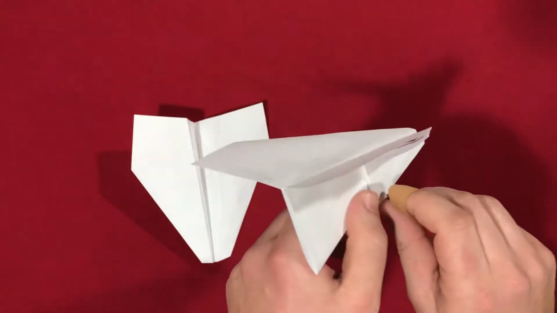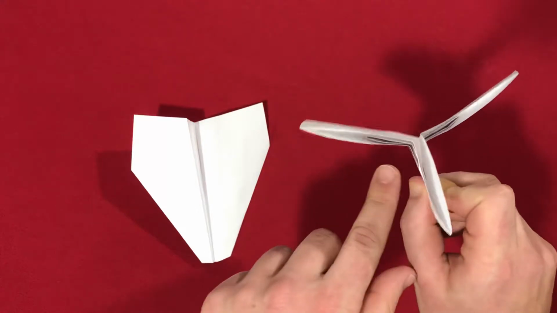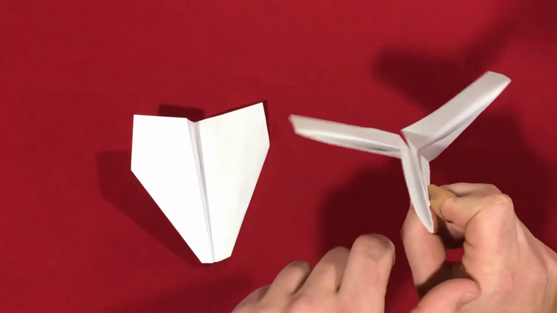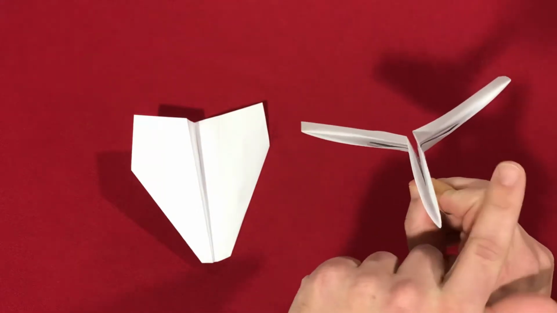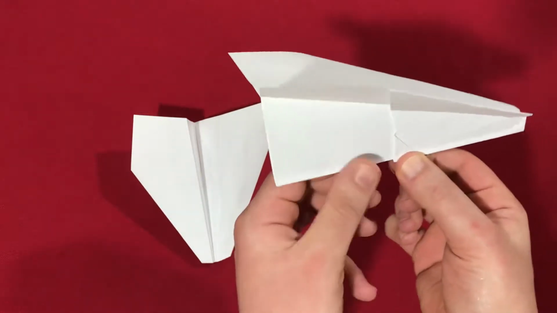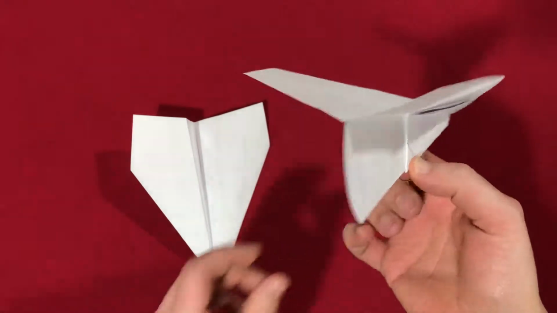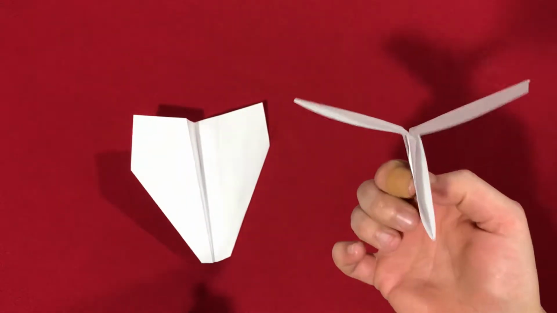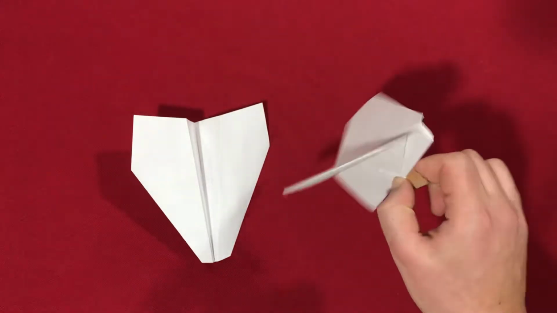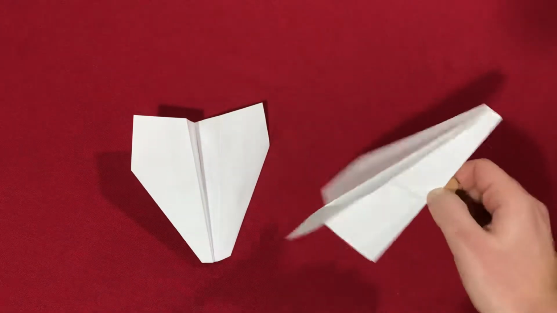So the first and most important thing that we can do to manipulate the flight is to look at the depth of the wings. As you can see here, these are very thin wings, and the way you do that is you push this like that, nice and tight, right over here. So if you push this nice and tight, this airplane will travel nice and far. So if you want to throw it far, this is your airplane of choice.